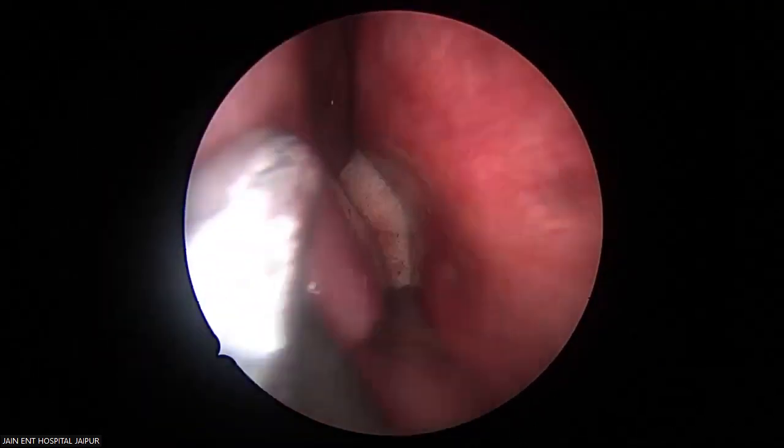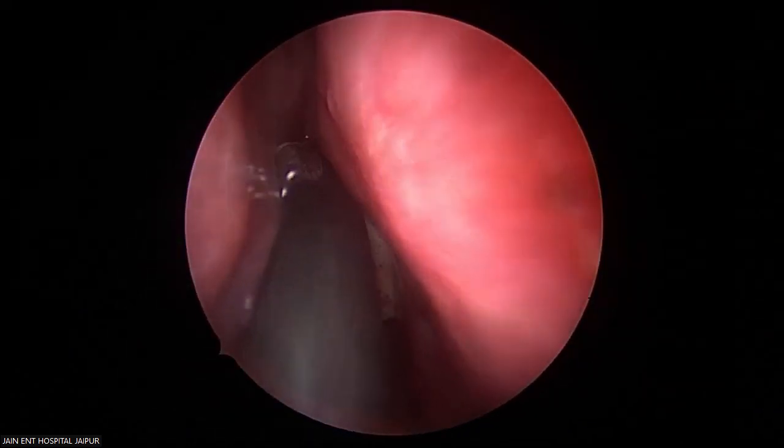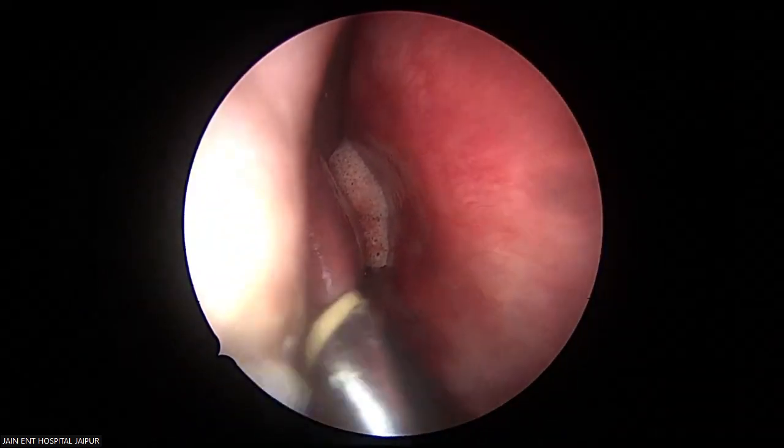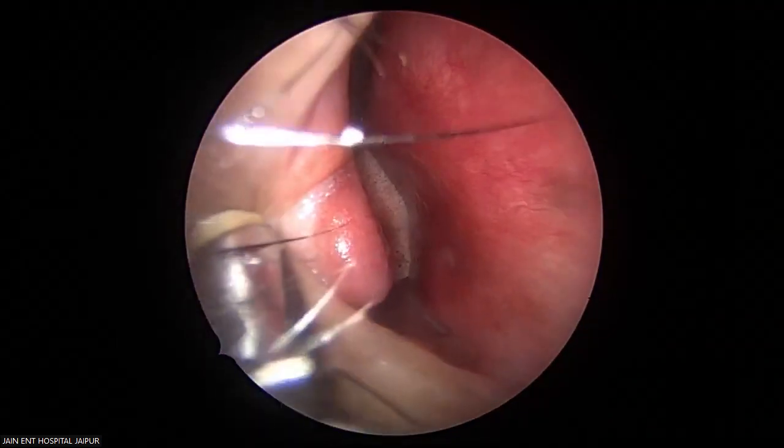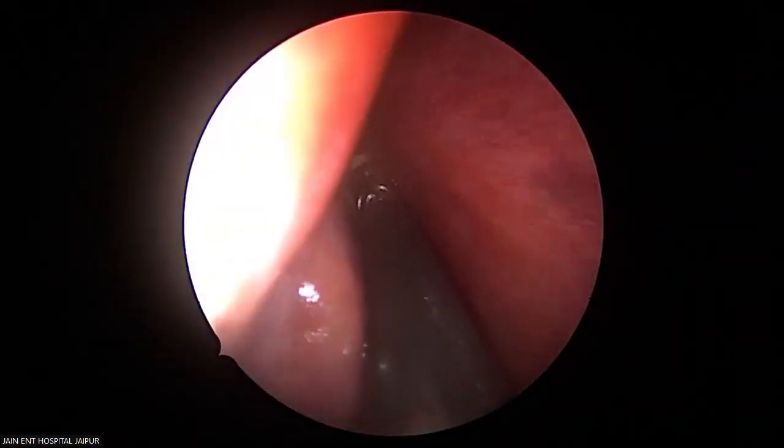We need to remove this entire medial wall. That includes the medial wall of the maxilla and the inferior turbinate as a separate bone. This is the pyriform aperture. Our upper limit is going to be the roof of the maxilla, that is the floor of the orbit.